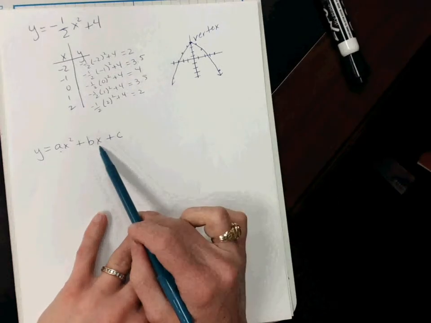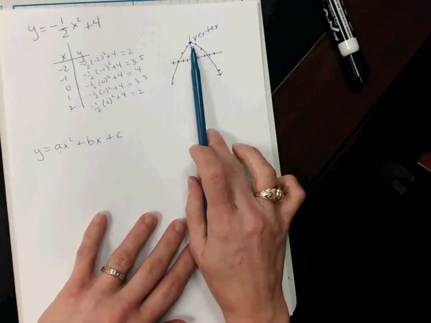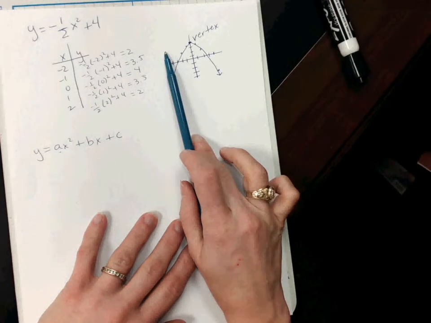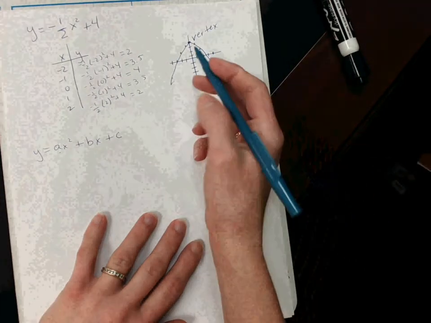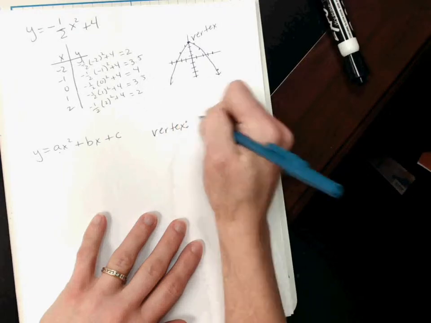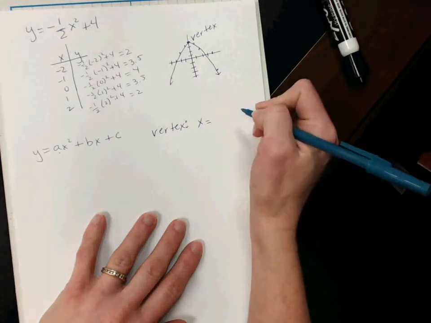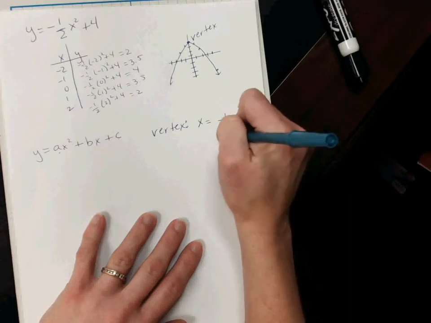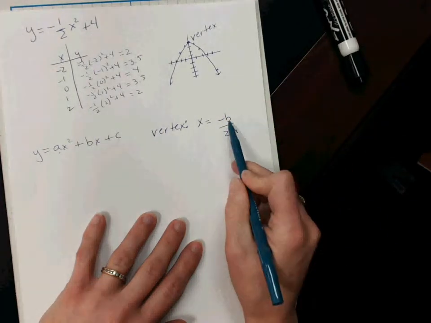Now, that's not always the case. If I have this b term, what it's going to do is move my parabola left or right. And so to find out where that is, we're going to find our vertex using a formula. The formula is x equals negative b over 2a. So we're going to plug these values in. So I've got negative b.